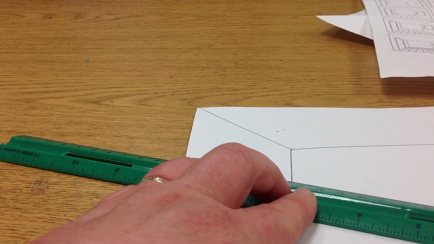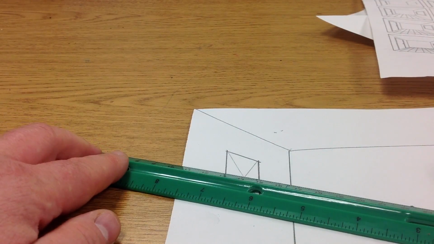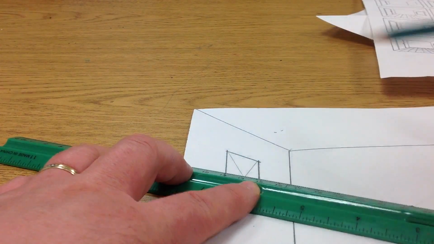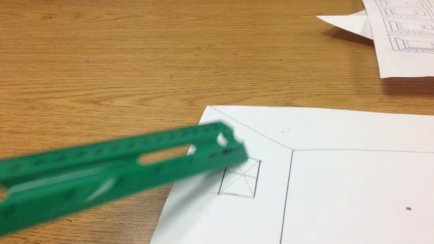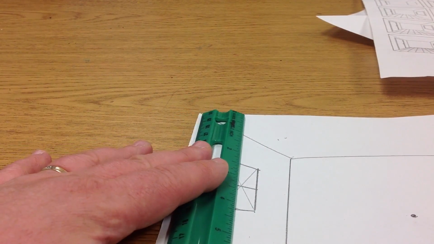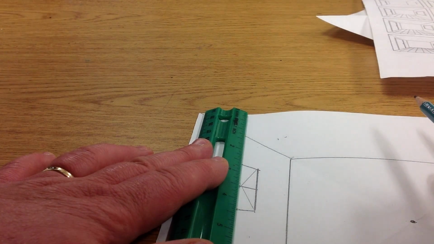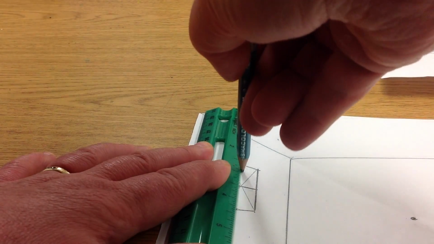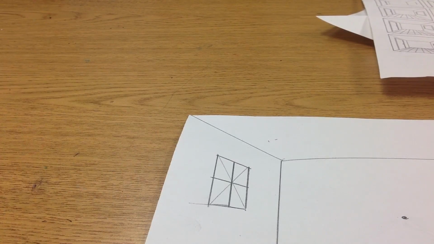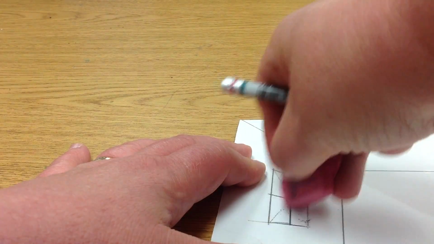I line it up with the vanishing point. I line it up with the X. And then I draw my line. Okay, and then this line has to be vertical, which means it's got to be flush with the top of the paper, and it has to go through that center of the window as well. So I'm very carefully lining my ruler up so it's straight up and down, flush with the top of the paper, and then I'm making my vertical line. And that is how I make my window, and the next step is to just erase that X, which should have been very lightly drawn in anyway.